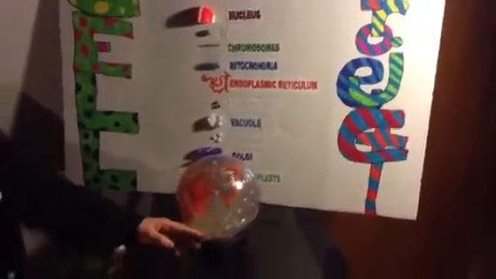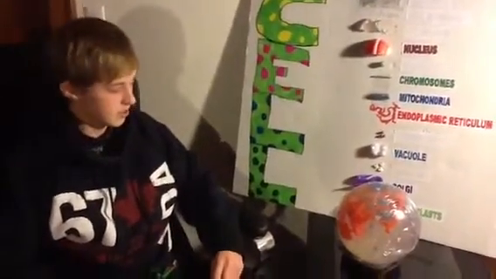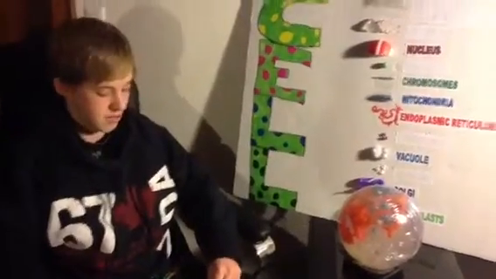This is my supercell that I created. The cling wrap with the sprinkles on the outside represents the cell wall. Cell wall is selectively permeable, which means it controls what goes in and out of the cell. The cell wall gives the cell its strength, and it acts like the exoskeleton of an insect.